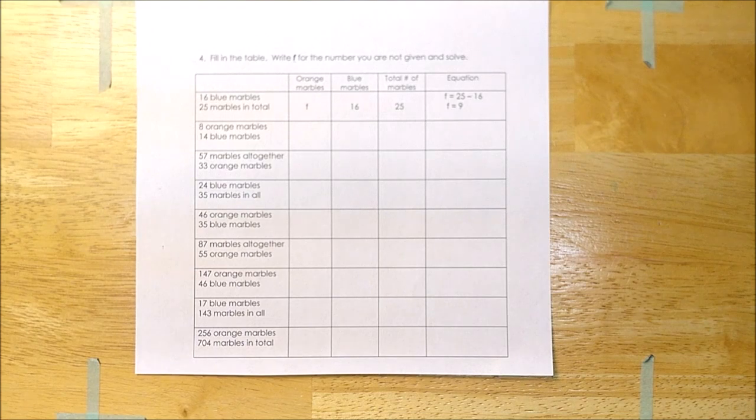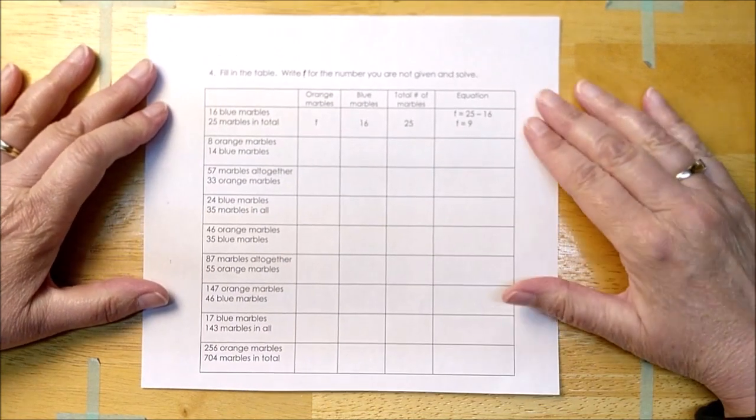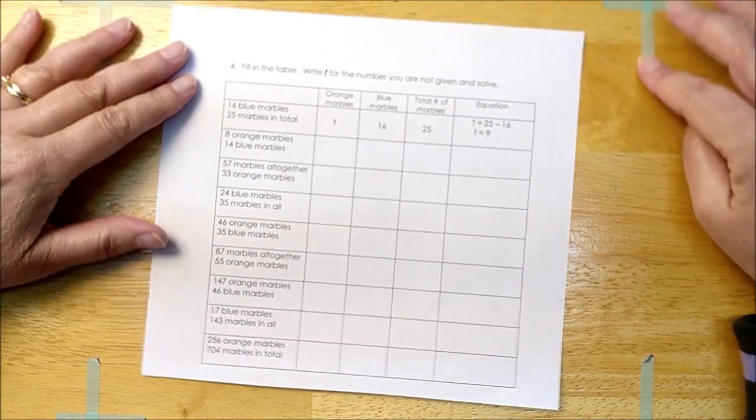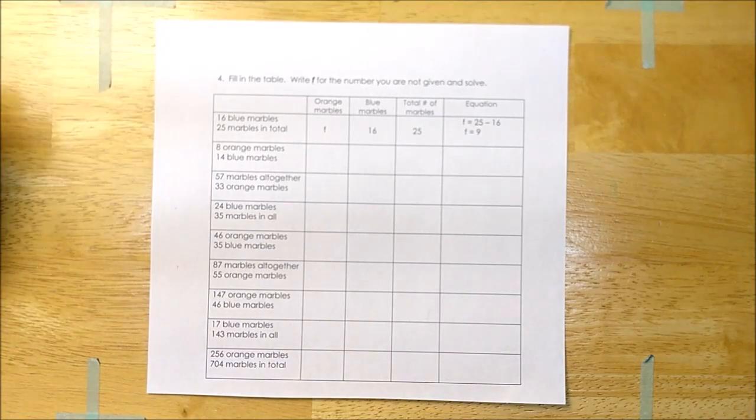So I hope that it goes well the second day doing this. If you understood it already yesterday, on Monday, that is awesome. It's just a good review for you. So I hope that it goes well for you, grade 4. Enjoy math.